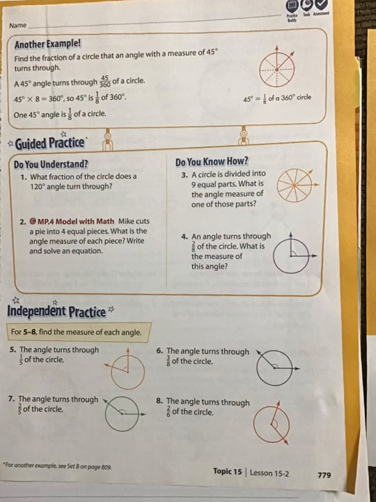Let's take a look at another example. It says, find the fraction of a circle that an angle with a measure of 45 degrees turns through. So a 45-degree angle turns through 45 out of 360 of a circle. If you divide 360 by 45, you get 8.